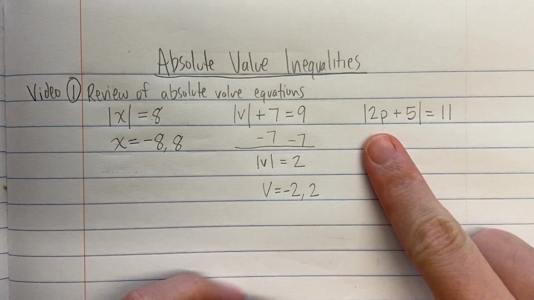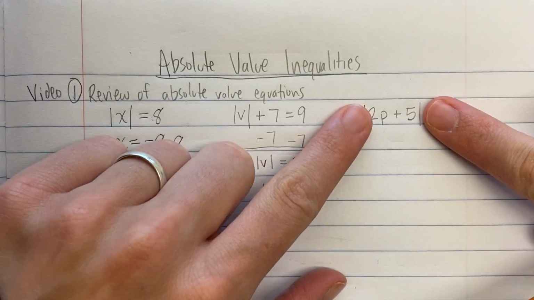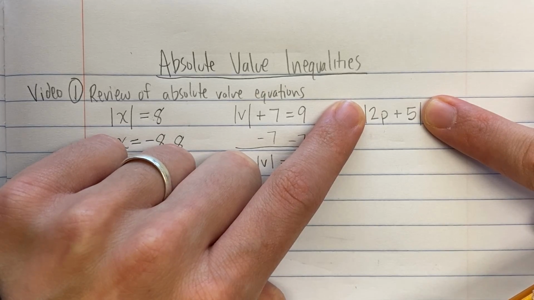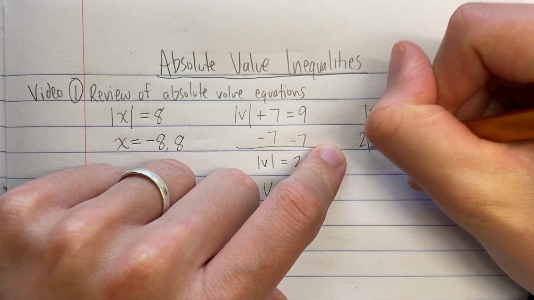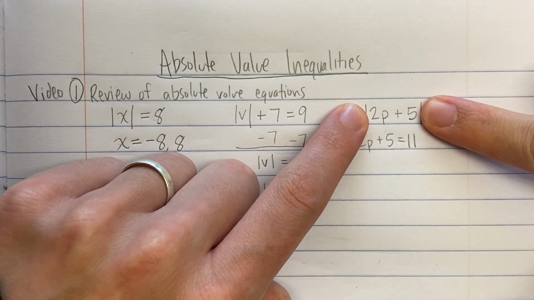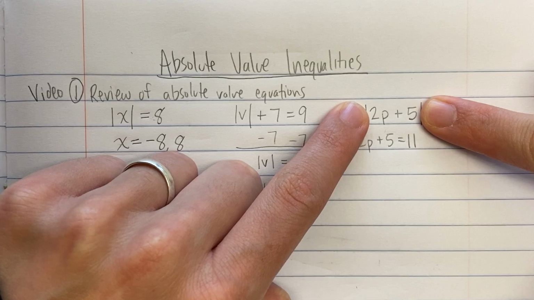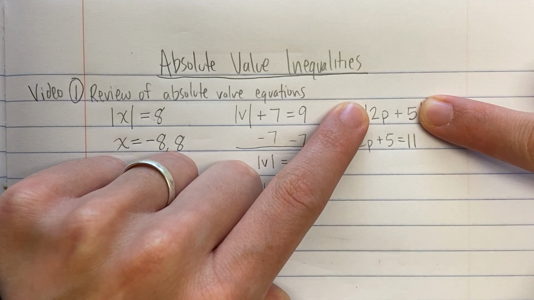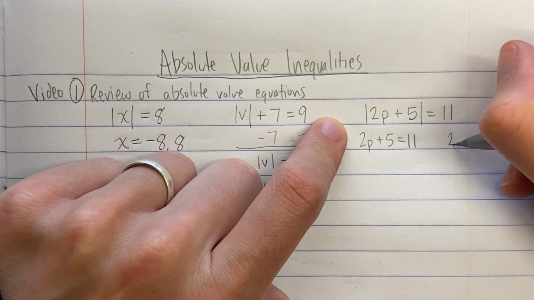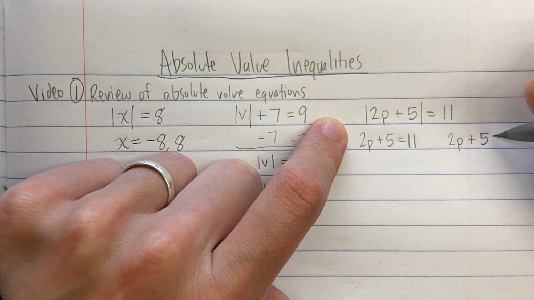Here, the absolute value of whatever's in here is 11. So whatever's inside these absolute value signs is either equal to 11, that's one possibility, or it's equal to negative 11. All of this actually adds up to negative 11, and then we take the absolute value, and that's when it becomes positive 11. So those are your two possibilities.